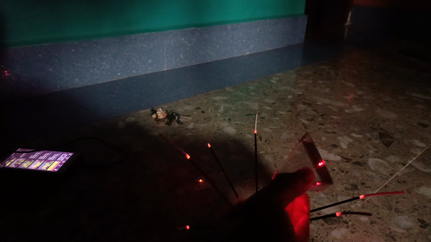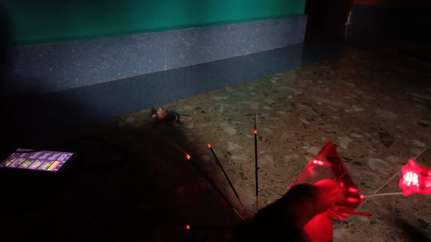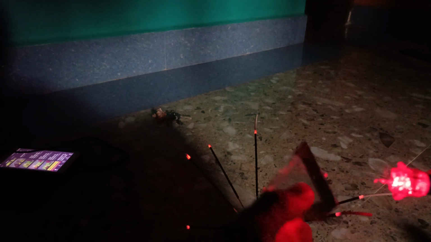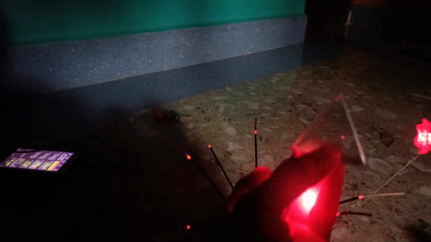And here you can see this prism, and the angle of prism of this prism is 60 degrees, because all the sides are equal. You see here, the light is bending towards the normal, right? And we are getting the light here also.